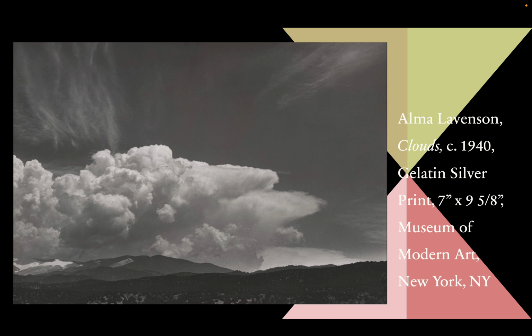Photography literally means light writing, although, as your textbook points out, light drawing may be a more accurate term. Like drawing, photography can either be a practical tool or an art form. This is Alma Levinson. This is her Clouds. It was created in 1940.